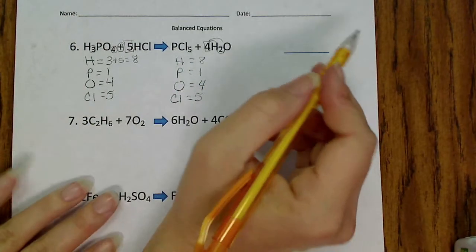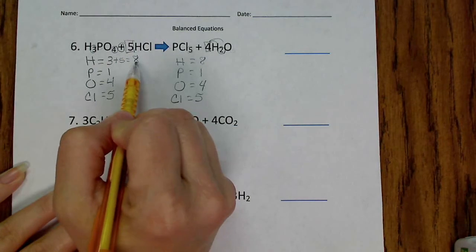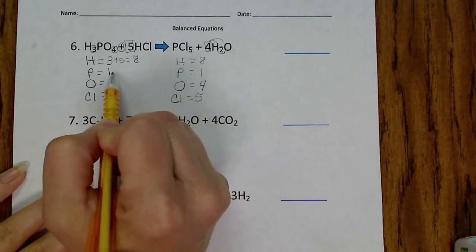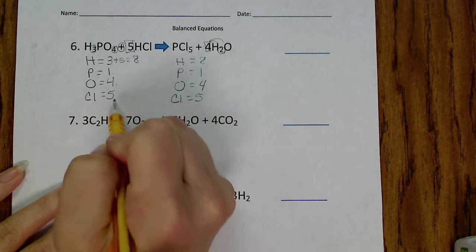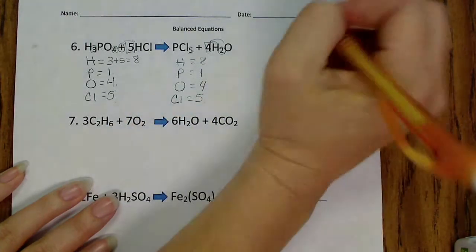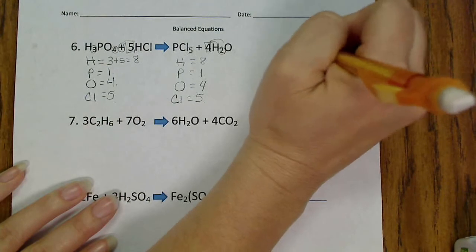And then I compare my numbers. I have 8 hydrogen and 8 hydrogen, 1 phosphorus and 1 phosphorus, 4 oxygen and 4 oxygen, 5 chlorine and 5 chlorine. Therefore, this equation would be balanced. Yes.